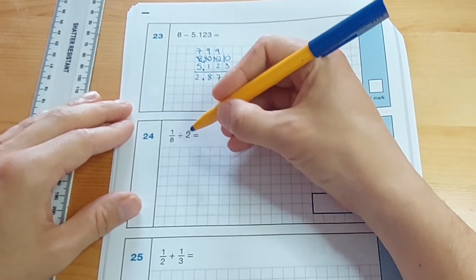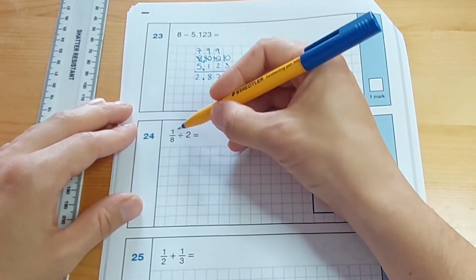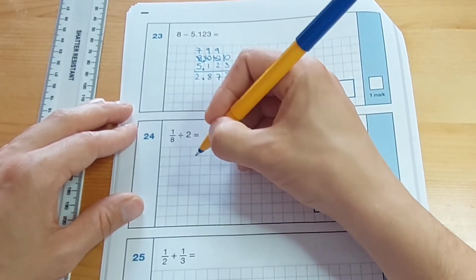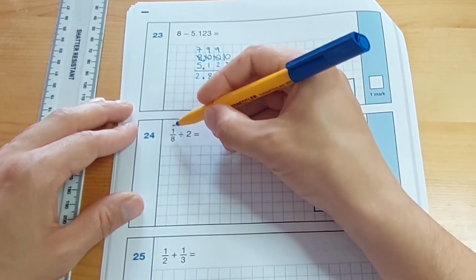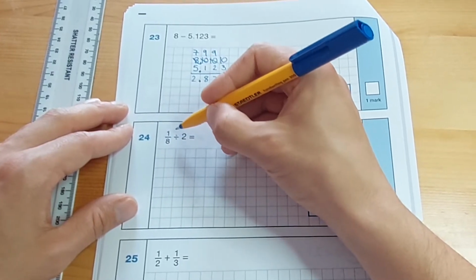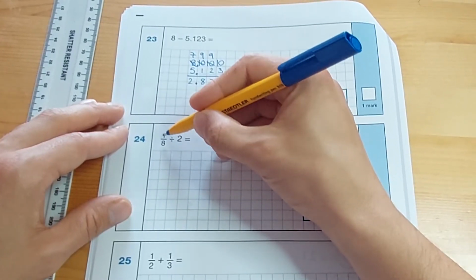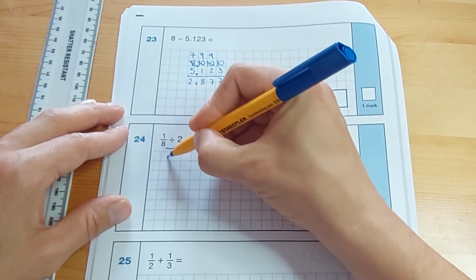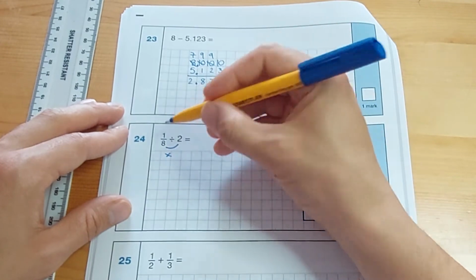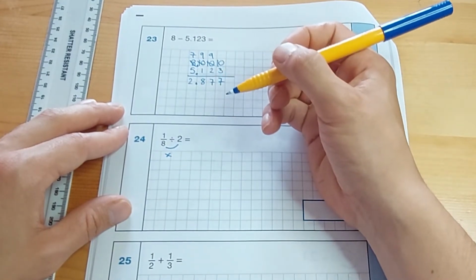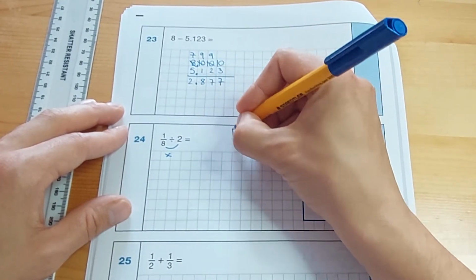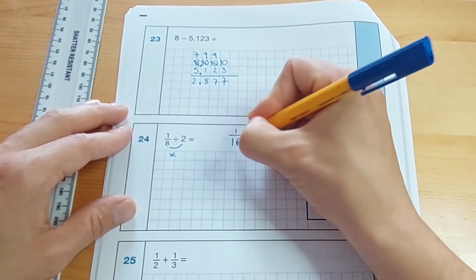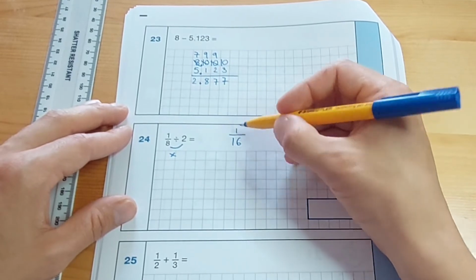Okay, for question 24, we've got 1/8 divided by 2. Now, with these questions, what I say to the children is, okay, we're basically splitting a fraction of an eighth up into 2 parts. If you can't divide the numerator by the 2, so we can't do 1 divided by 2, then what I say to them is to multiply the denominators and keep the numerator the same. All right, so the numerator is going to remain the same, and I'm going to do 8 times 2, which is 16, giving us a final answer of 1/16.